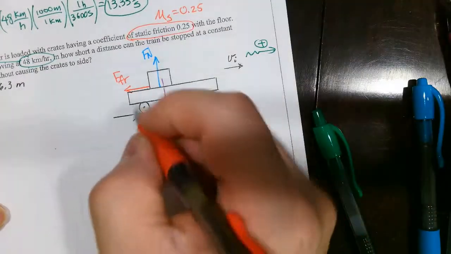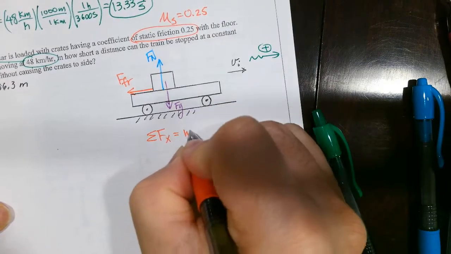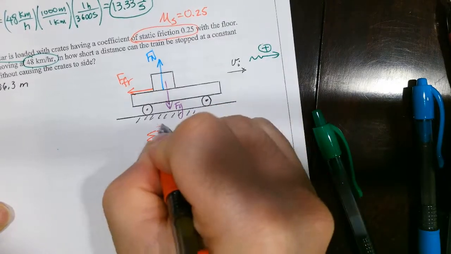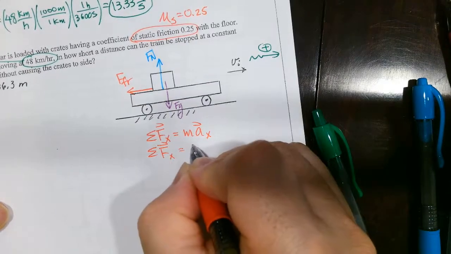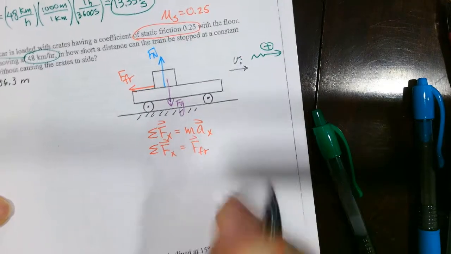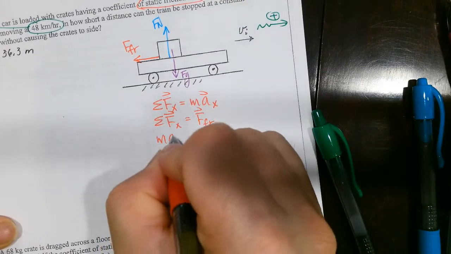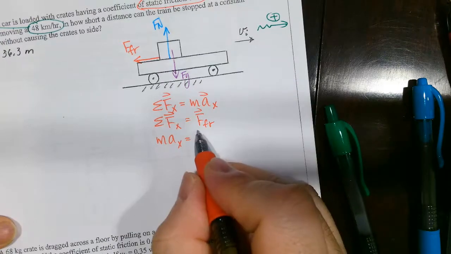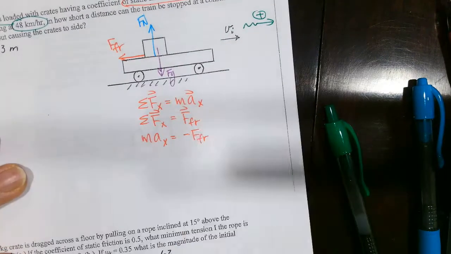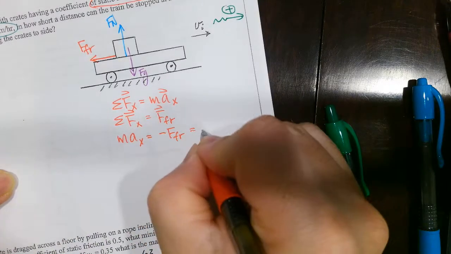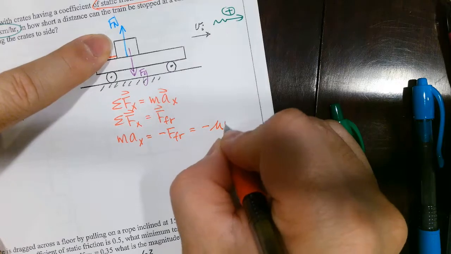Okay, so the sum of all forces in the x direction is equal to max. And the sum of all forces in the x direction is just the frictional force. So max is equal to my frictional force, which is in the negative direction, so negative F friction, which is equal to negative mu times F normal, which is mg.